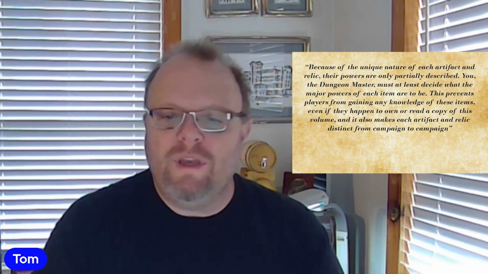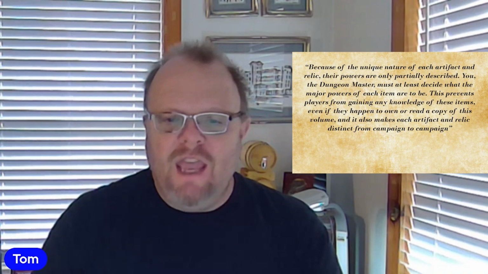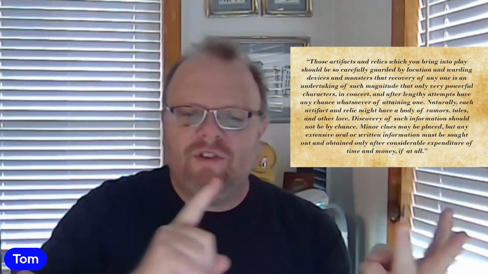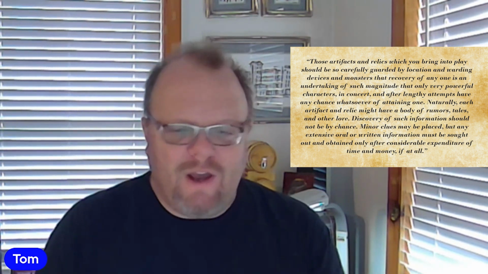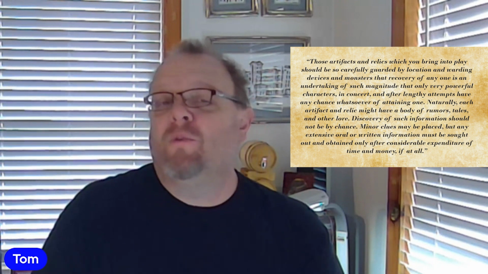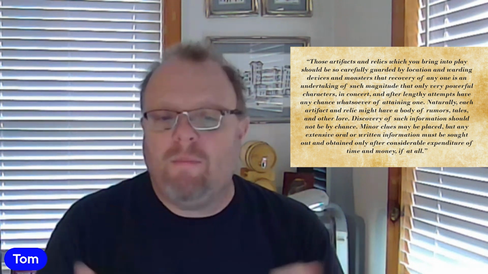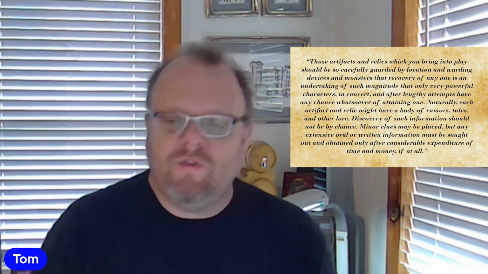Players are to be in the dark as to the true powers of the artifact, and the artifacts are to be carefully guarded by location, warding devices, and monsters. Now, I do not interpret warding devices strictly as traps, but certainly some of those puzzles where you've got to figure out the puzzle to be able to advance or to get access to a secret room, or maybe you don't have all the information that would allow you to solve that puzzle, so you have to go away and come back after doing some research. Warding devices could be anything from traps to those sorts of things.